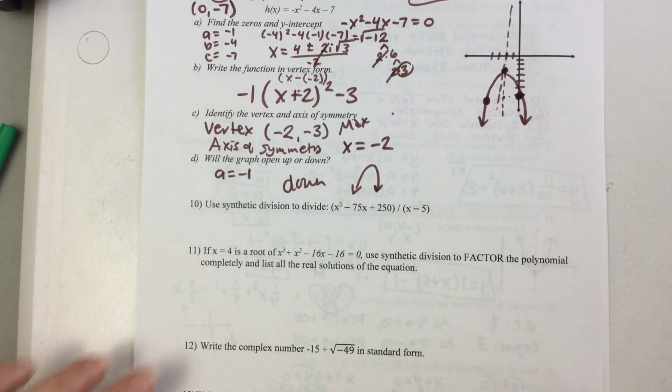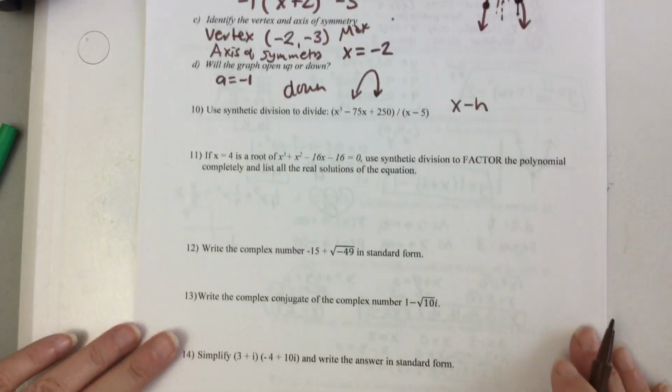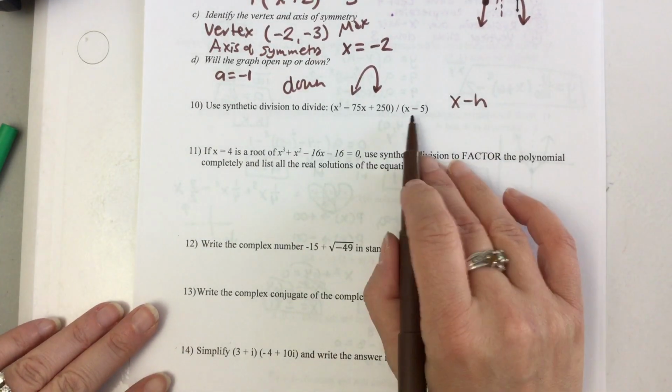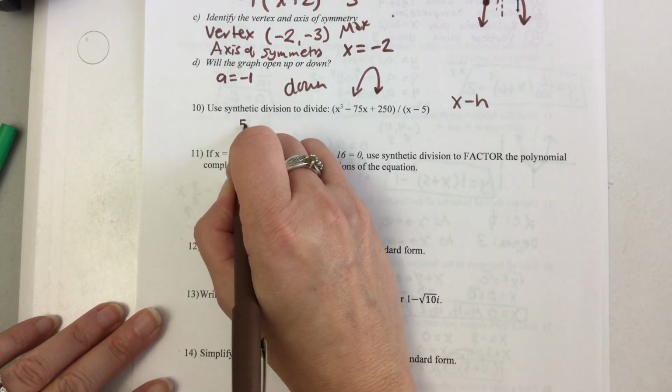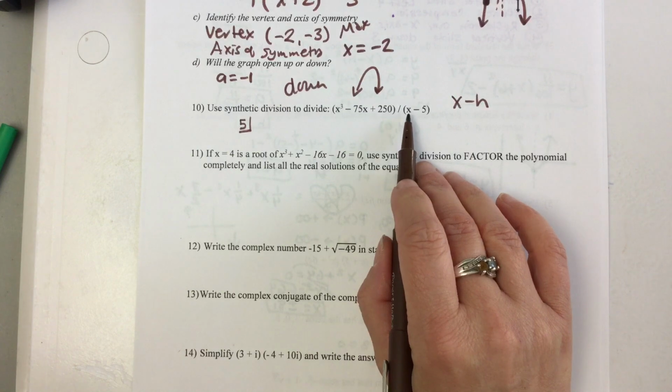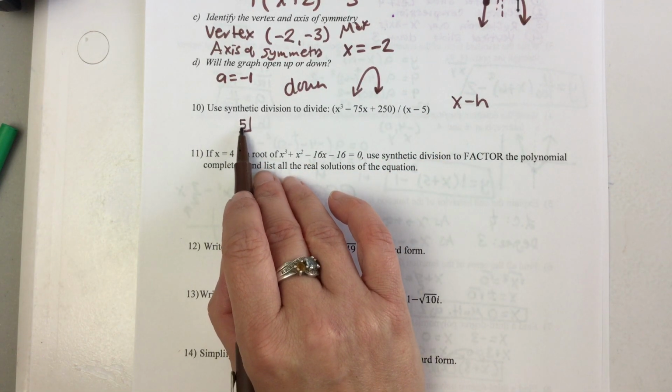Let's move on. Synthetic division. Remember, the rule for synthetic division is x minus h. So whatever value you are subtracting from x, that's what goes in the little box. So this is x minus 5, so it's a positive 5 that goes in the box.